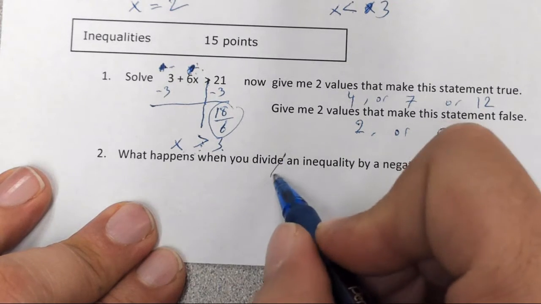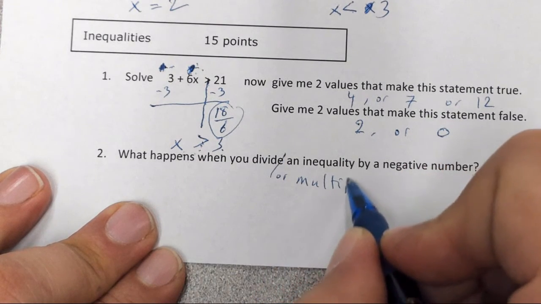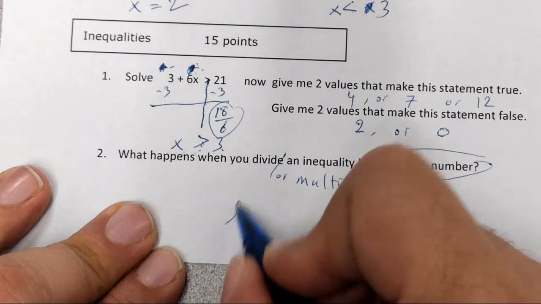What happens when you divide or multiply by a negative number? Well, you flip the inequality.